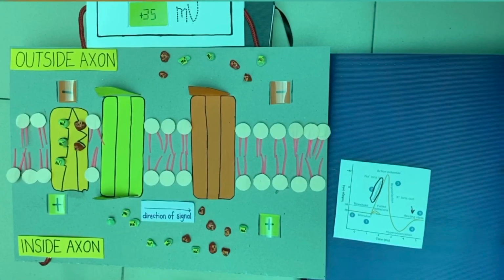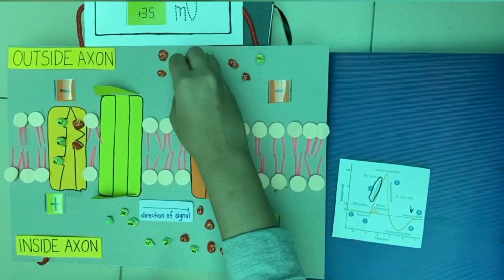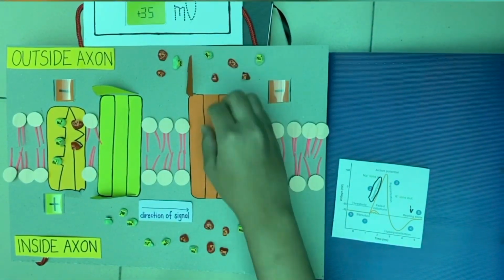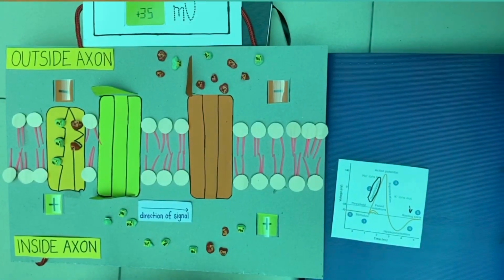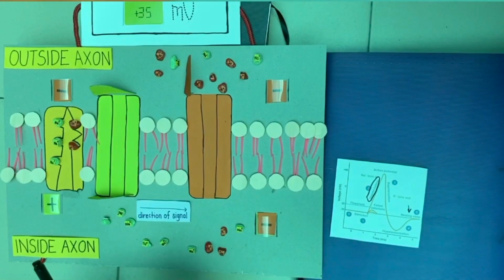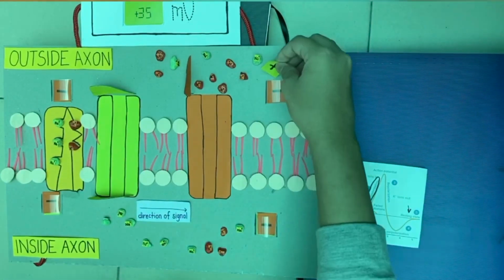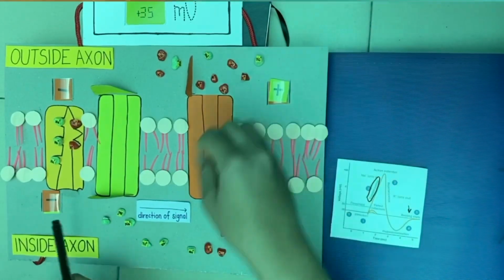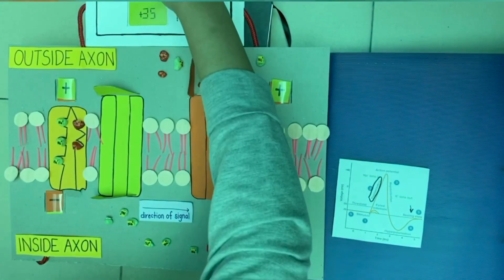At the same time, the voltage-gated potassium channel opens. Potassium rushes out of the cell, which brings the charge inside the cell back down to where it was, negative on the inside, positive on the outside. The voltmeter again records negative 70 mV.